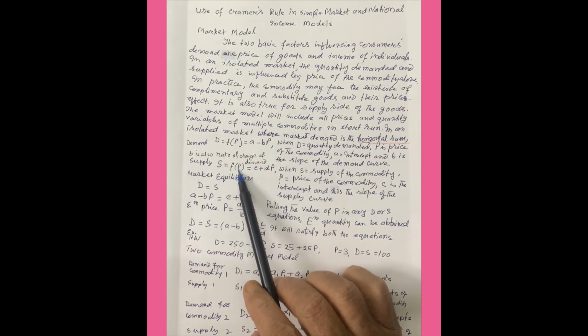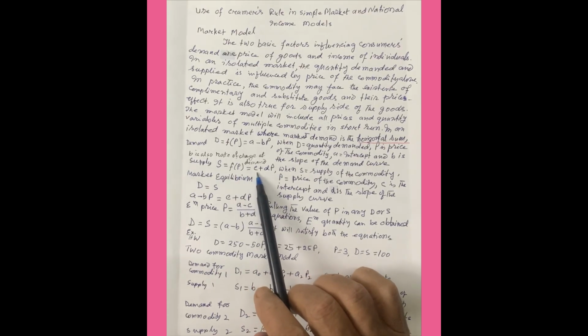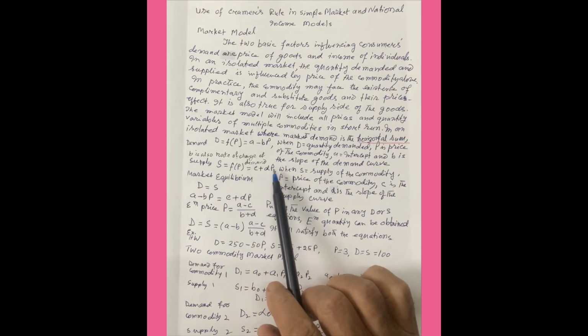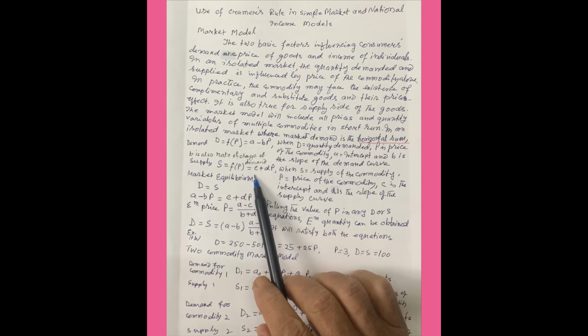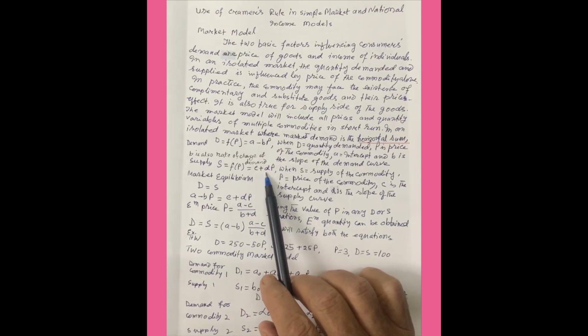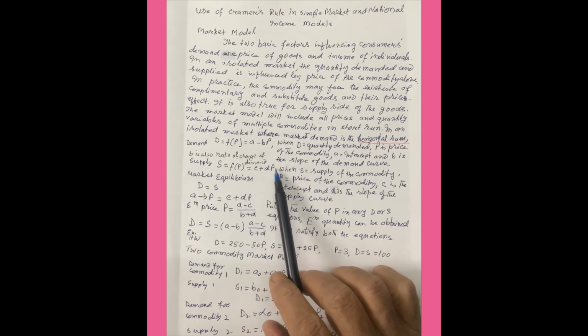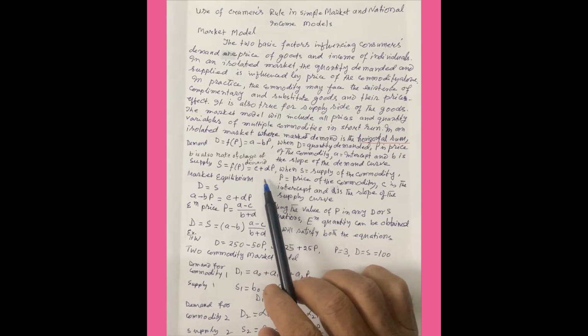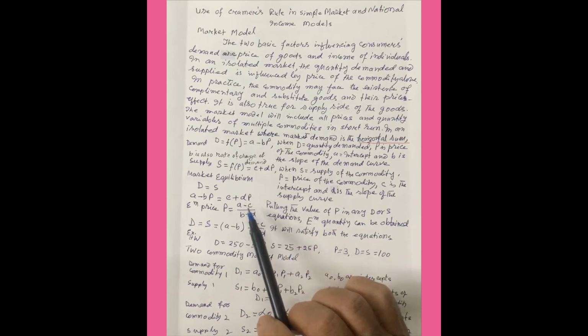On the supply side similarly, S is a function of P, that means it is a function of price. So this is equal to C plus DP. C is the intercept and D is the rate of change and slope of the supply curve, and P is the price.